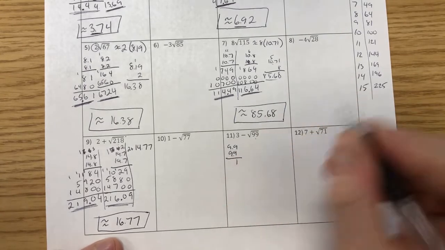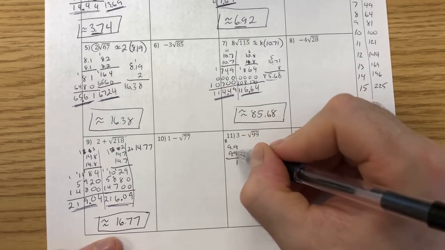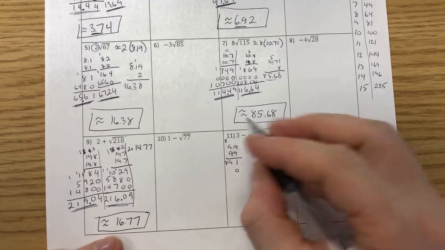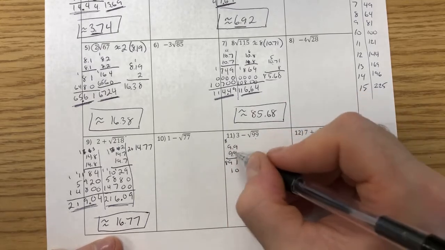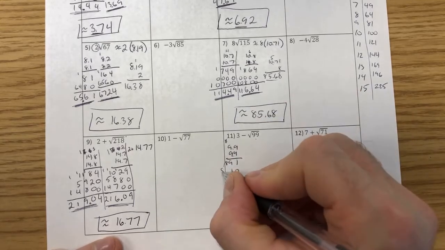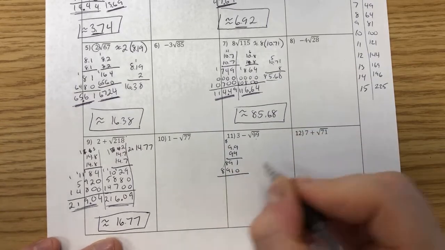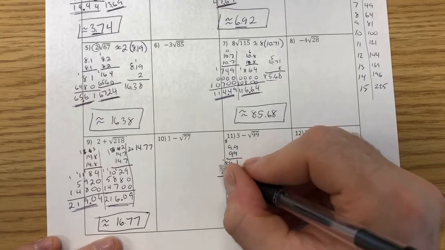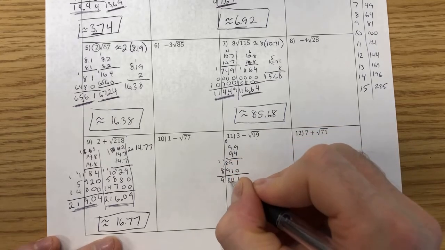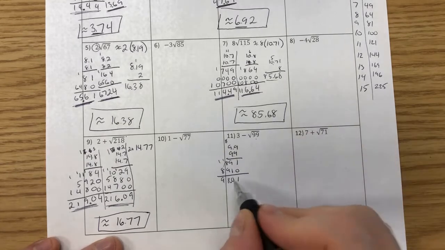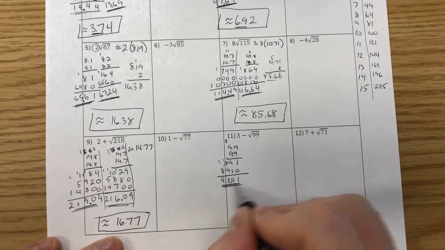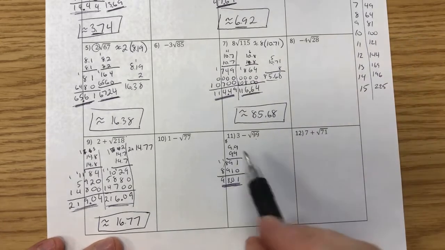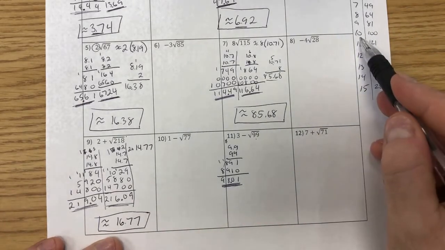9 by 9 gives me 81. Carry my 8. 81 plus 8 is 89. 1 by 0. 81. Carry my 8. 81. 89. Add up those values, 1, 0, 8, 9. 9801. That's a little lower than this, but I can't go any higher because if I square 10, I'm going to get 100. So I know it's somewhere between 9.9 and 10.